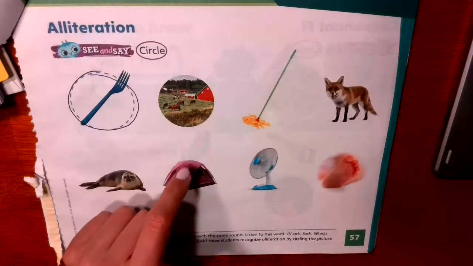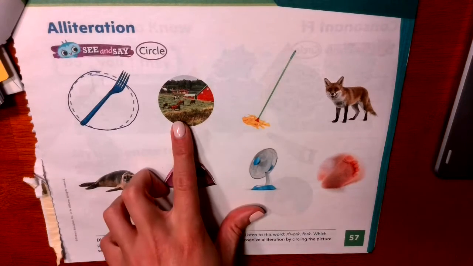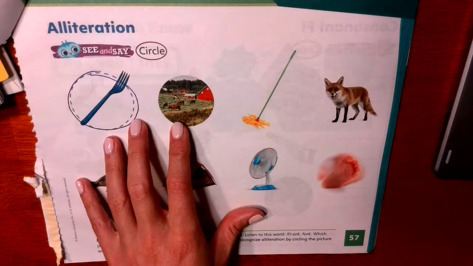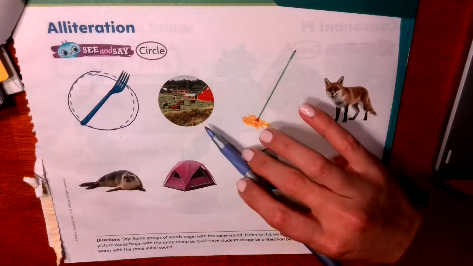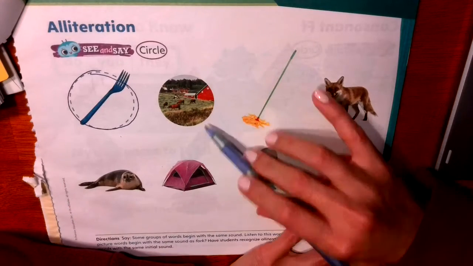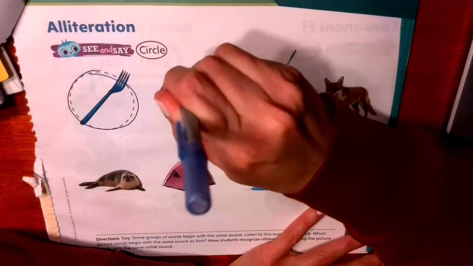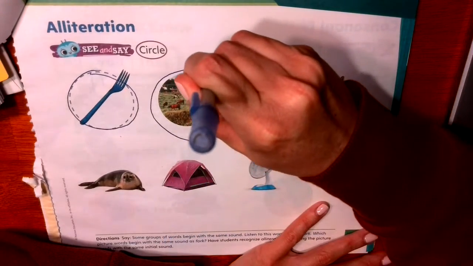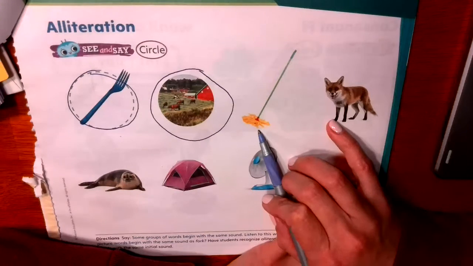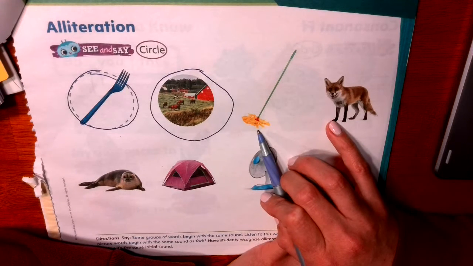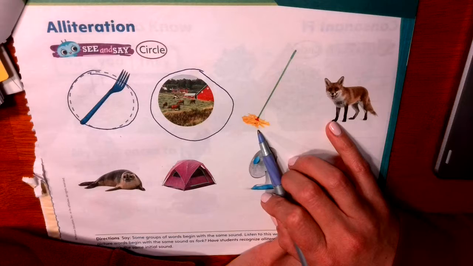So we're going to go ahead on to the next picture, which is a picture of a farm. Farm. I hear the F sound in farm, so I'm going to be circling farm. I have here a picture of a map. I know for sure that the M sound is not the same as the F sound. The M and the F are different.